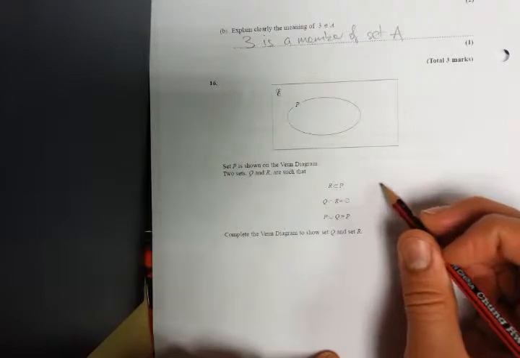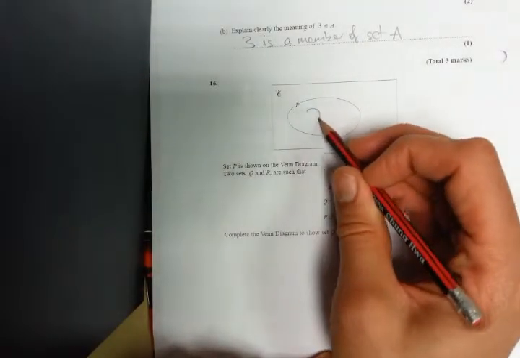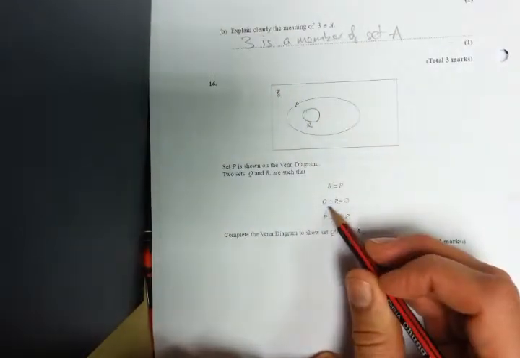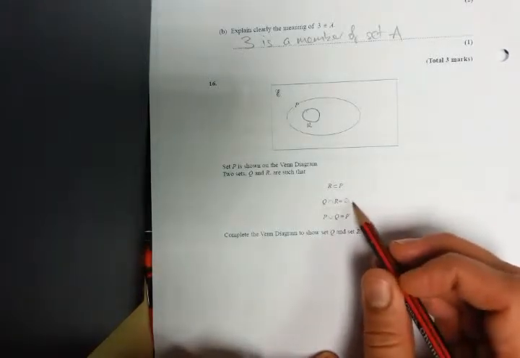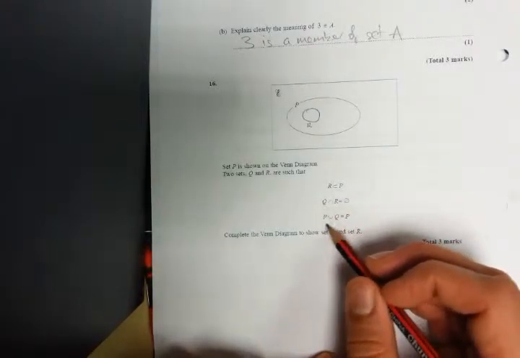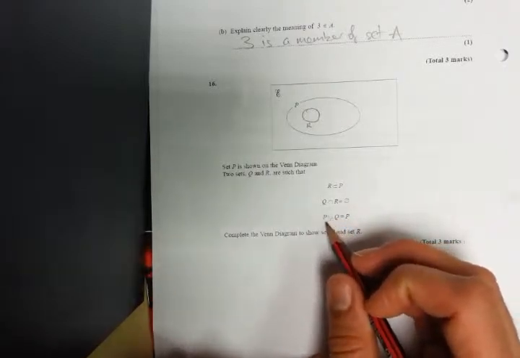People found this question very difficult. R is a subset of P. That means that R is inside P. So there's R. Q intersection R is empty set. So that means that Q does not overlap with R, but we actually have to look at the next statement before we know where Q is. And this is the hardest one to decode.